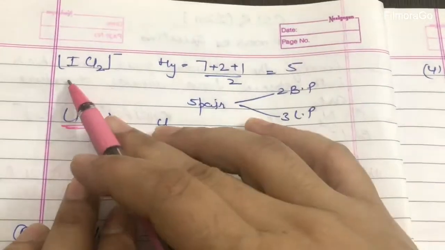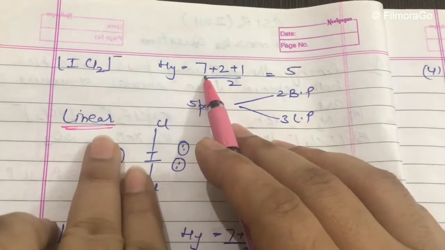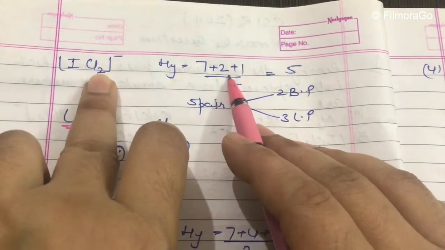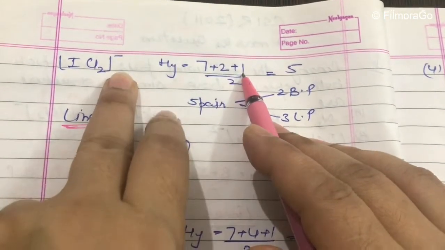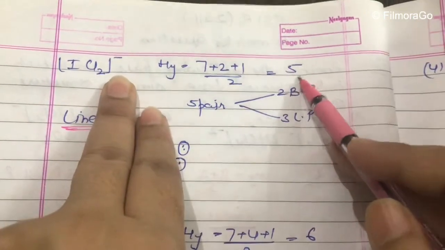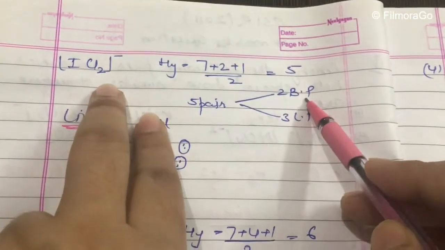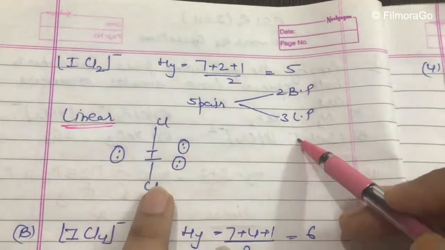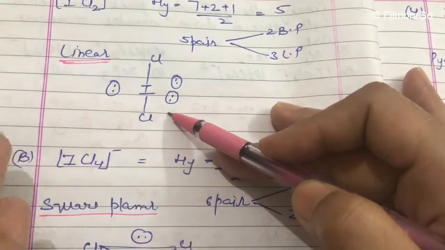Now the next structure given is ICl2 negative. For hybridization, the number of valence electrons is 7, the number of monovalent atoms is 2, plus 1, because the negative charge should be added and the positive charge should be subtracted. So the total pairs are 5. Of the 5 pairs, 2 are bond pairs and 3 are lone pairs. So the compound will be linear. So the first is bent, the second is linear.